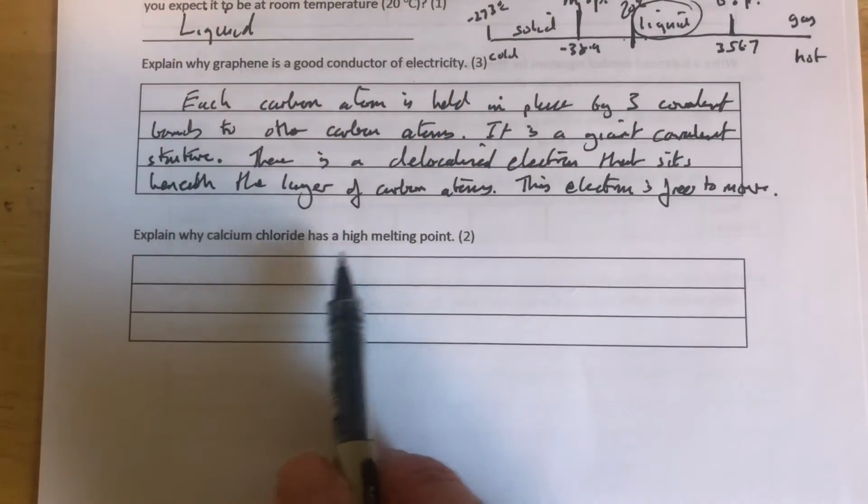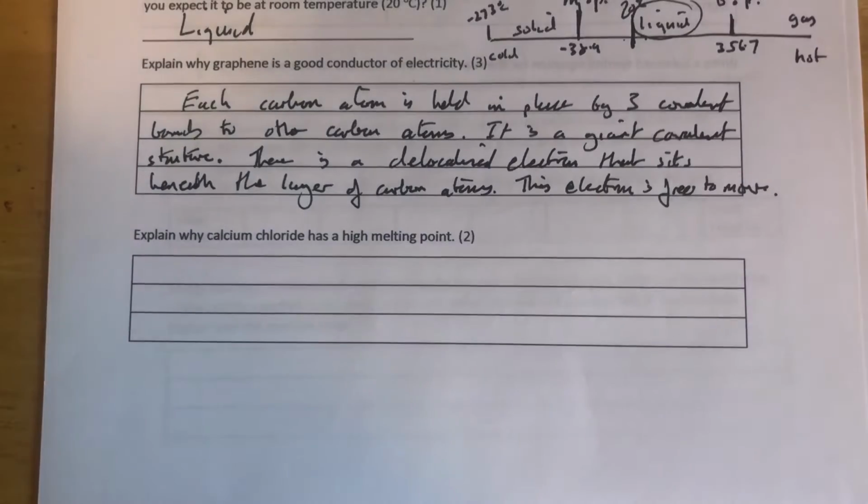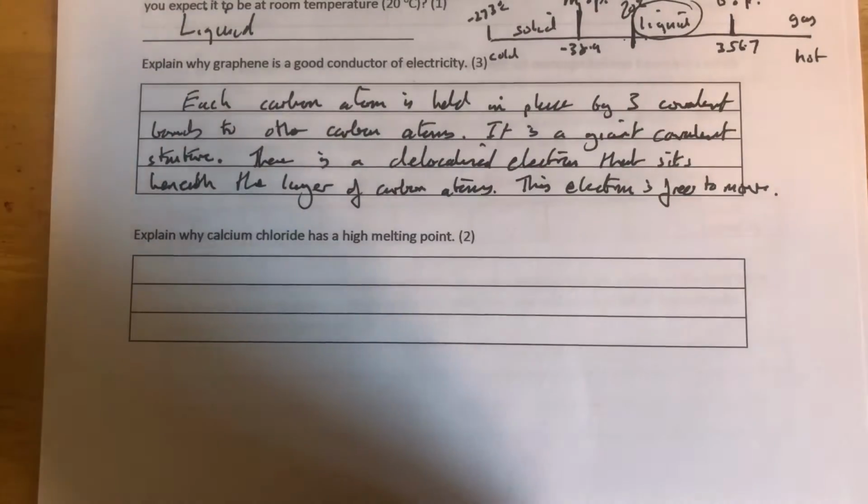Explain why calcium chloride has a high melting point. To do this, you've got to identify the type of bonding present. There are three types of bonding: ionic, covalent, which can be broken into simple covalent (simple molecular) and giant covalent, and metallic.